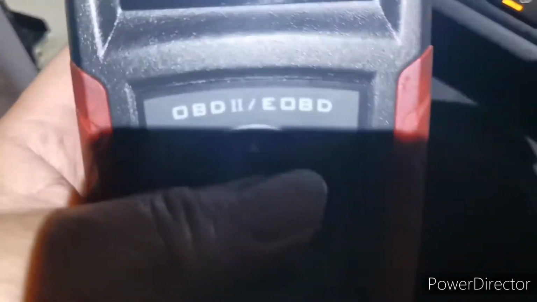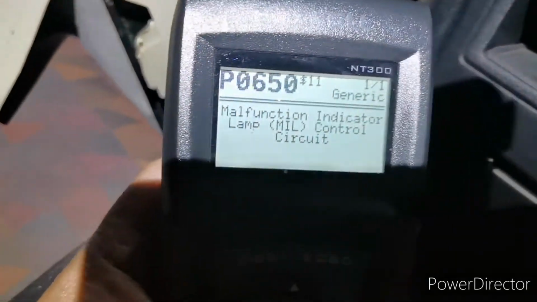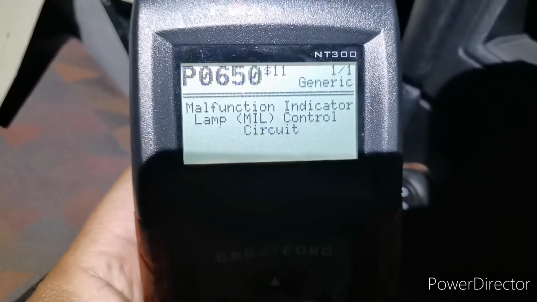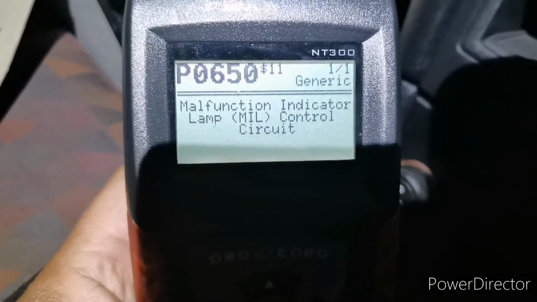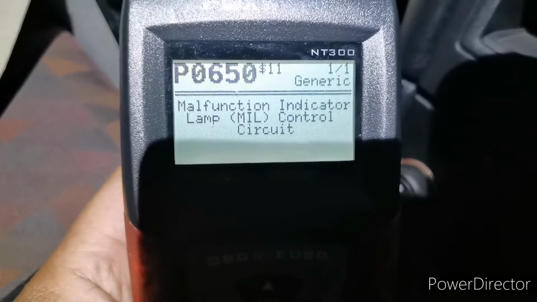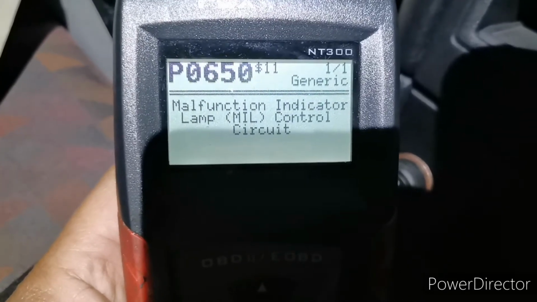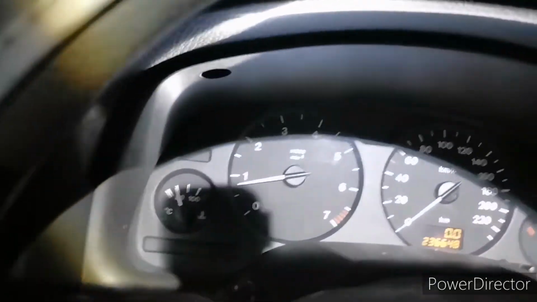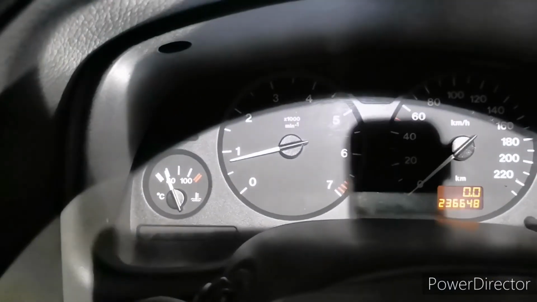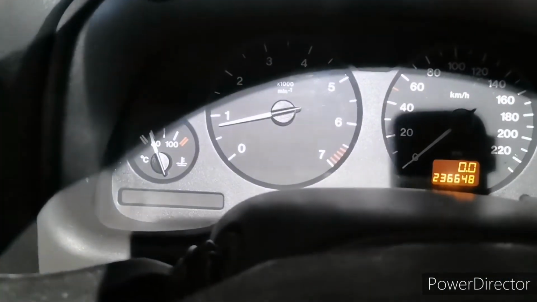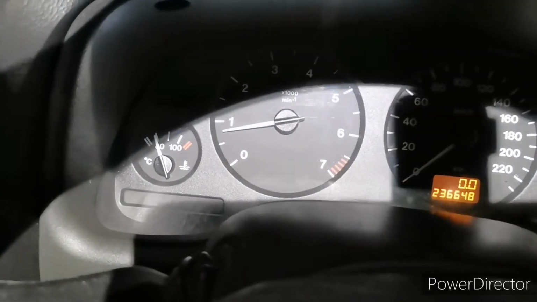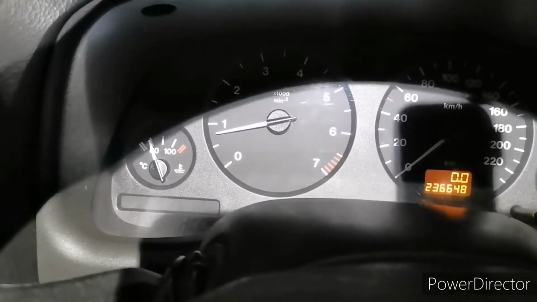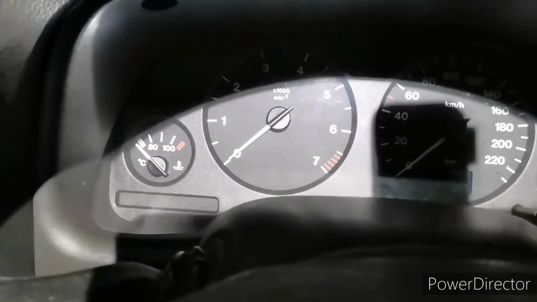stored on the scan tool. So right now on the pending code, what we have is P0650, malfunction indicator lamp control circuit. So right now, guys, to confirm that fault, what we are going to do is turn off the engine. The engine is running right now. I'm going to turn it off.